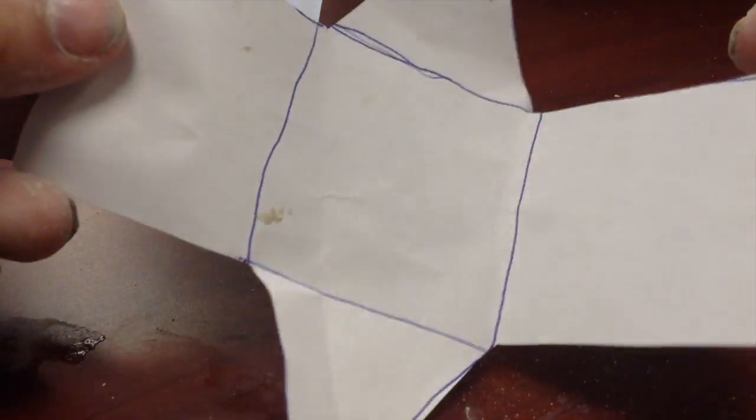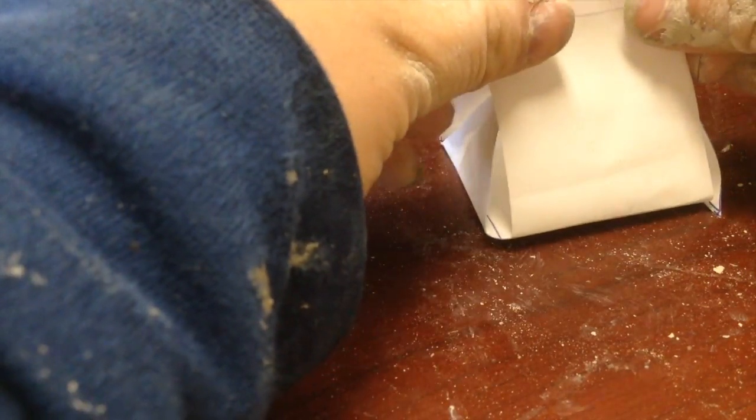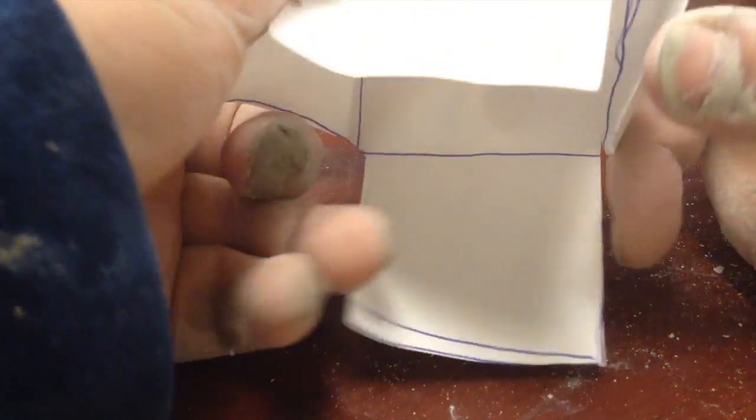Now this one, I wonder what I'm going to do with this. 3 squares and 2 triangles. Gotta fold everything down. And then you fold them up. And ta-da! I've got a triangle on each end and 3 squares. This is a triangular prism.